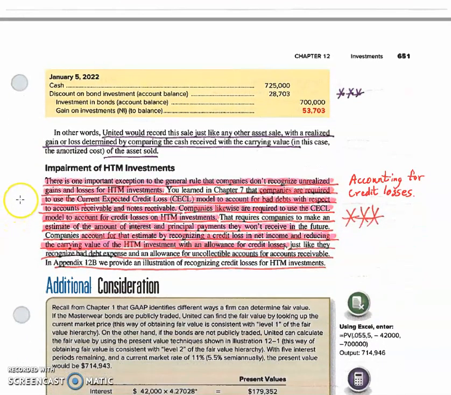Impairment of held to maturity investments. You have to account for credit losses as permanent reductions. And you may remember the currently expected credit loss model that we talked about, where we think there's a 70% chance of this happening and a 20% chance of this happening and a 10% chance of this happening, and you multiply all those amounts times the percentages and then add up those products.